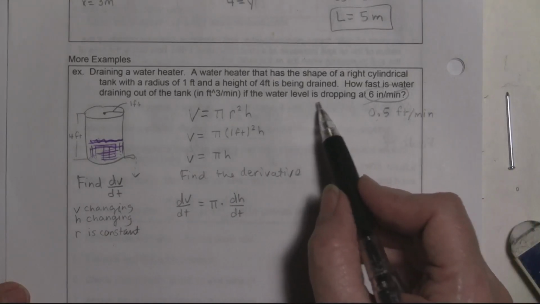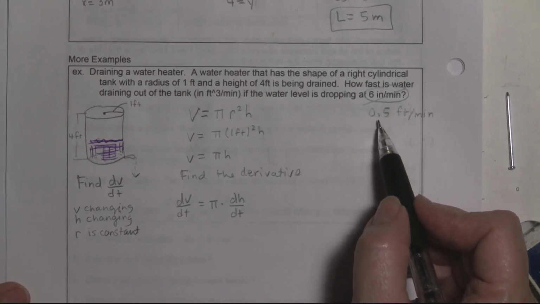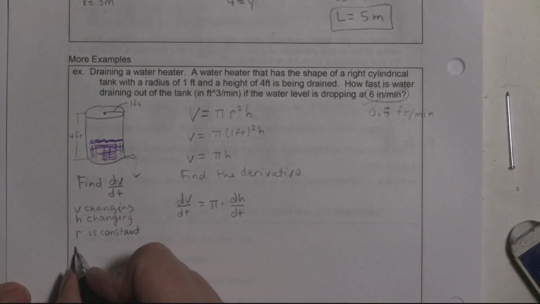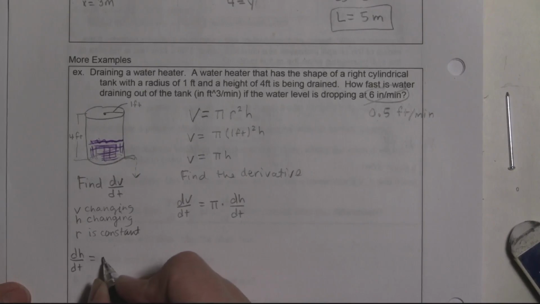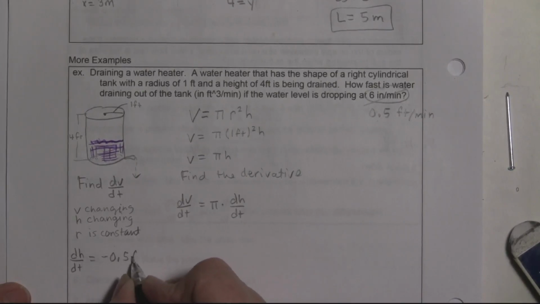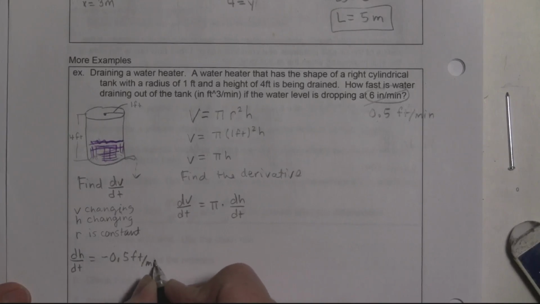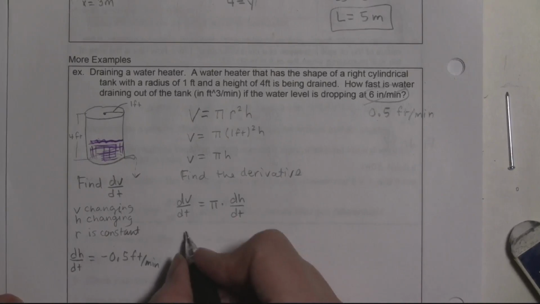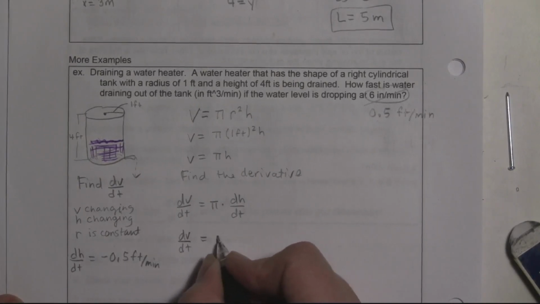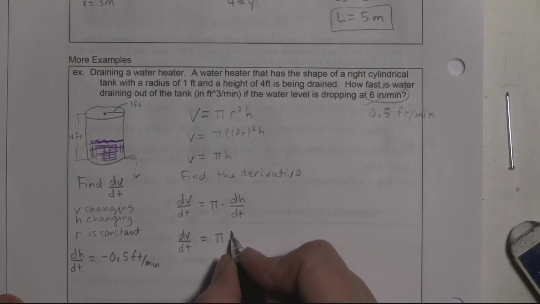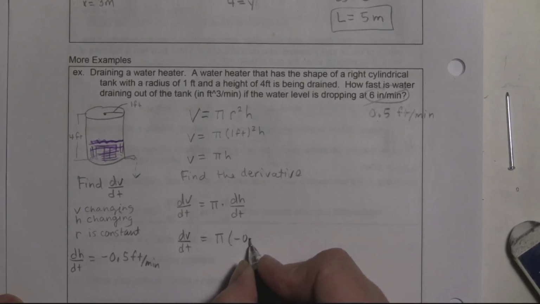But this is the water level dropping, and h is the height of the water. And so this is actually dh/dt. And I'm going to put negative 0.5 feet per minute because it's dropping. And so this is dV/dt equals pi times negative 0.5.